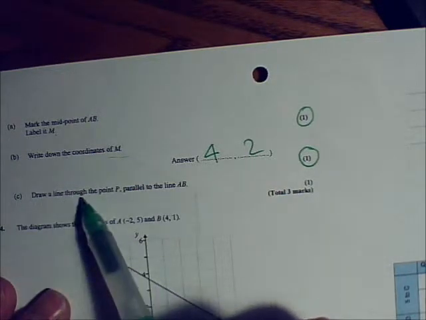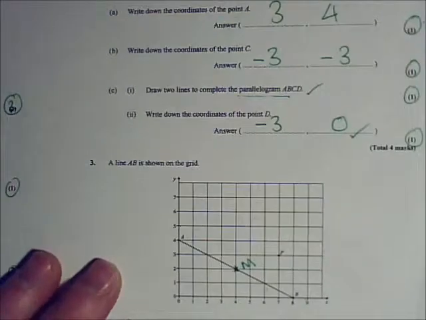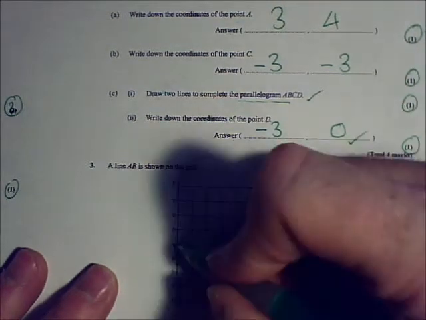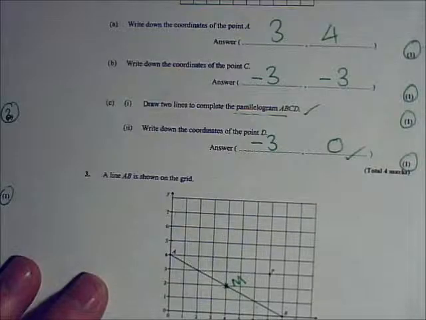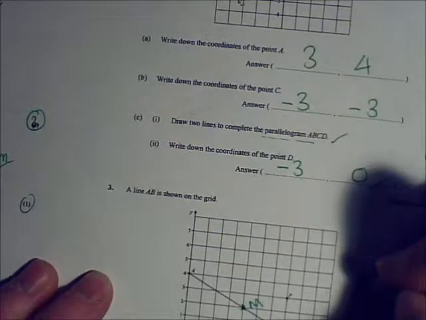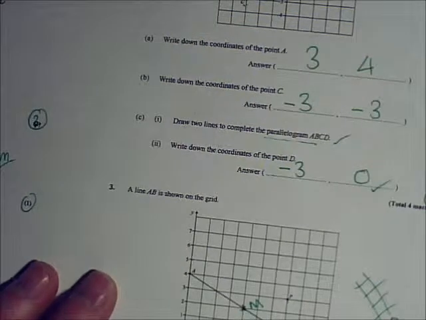Now we need to draw a line through P parallel to the line AB. Let's have a look at that. Here is P, here is our line AB, and what does parallel mean? Well, train tracks are parallel. It's 2 lines that never touch.